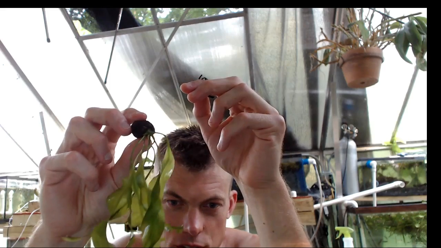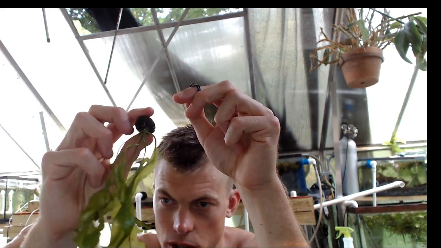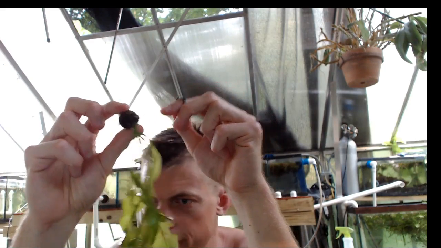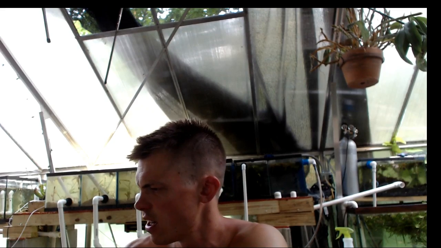Okay, so this is an Aponogeton ulvaceus. This was a bulb like 2 weeks ago. It's growing like crazy, so this would be one of the fast growing plants. Jungle Val all day.